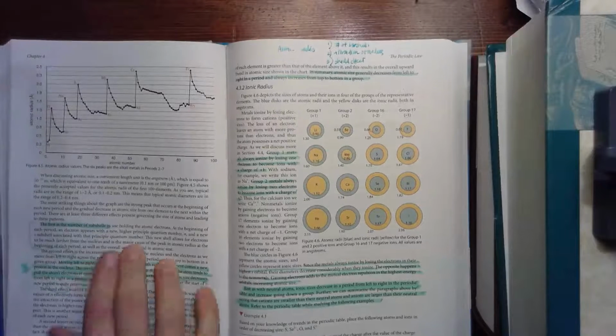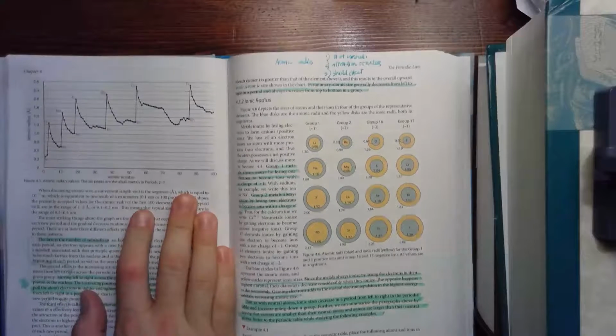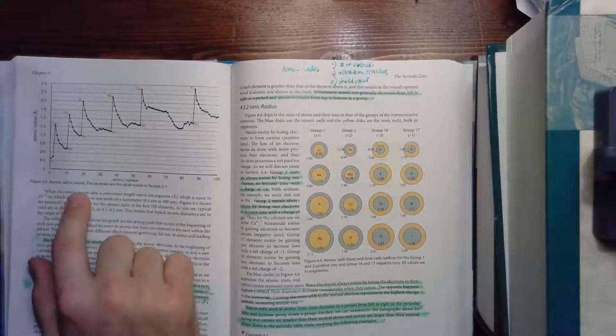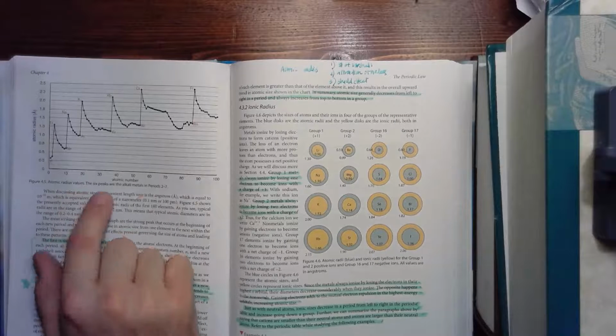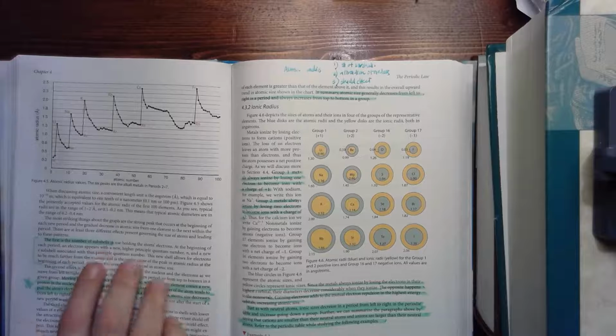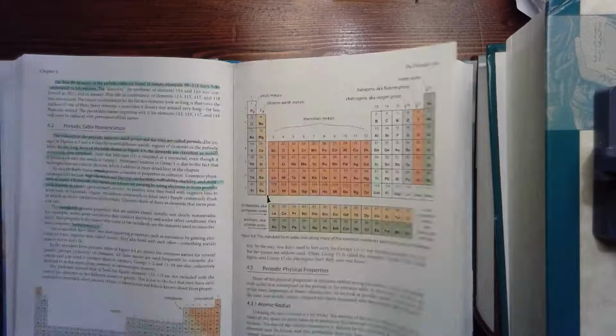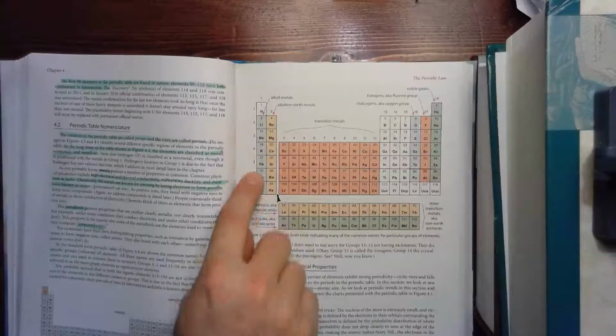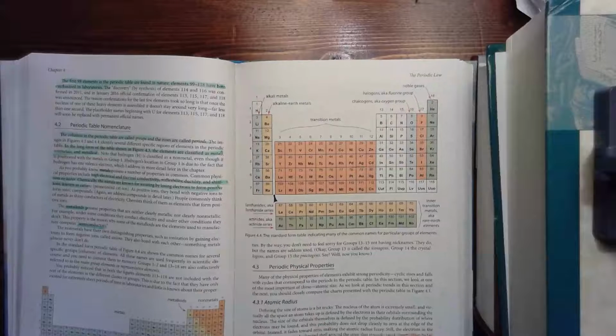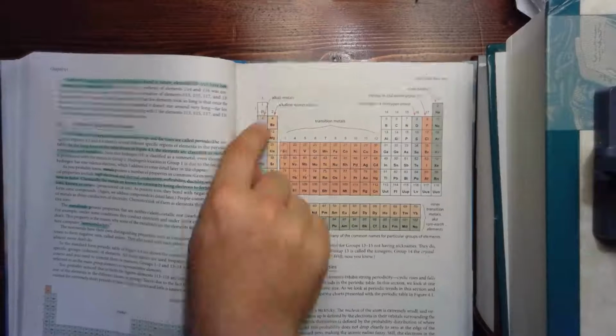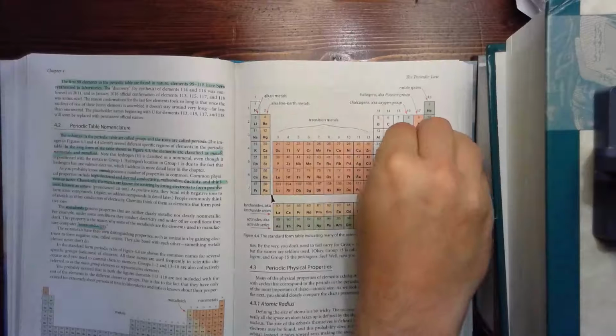All right, let's look right here. Atomic radius values: the peaks of the alkali metals in periods 2 through 7. So what are those? Remember, our alkali metals are these guys here.